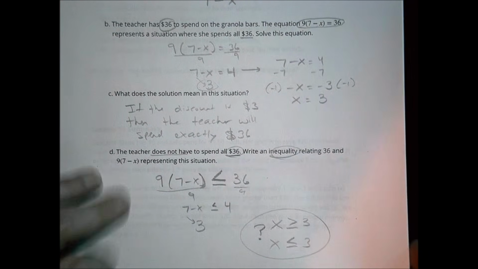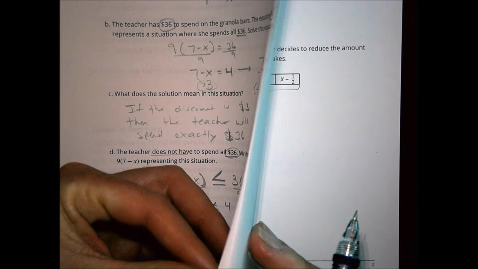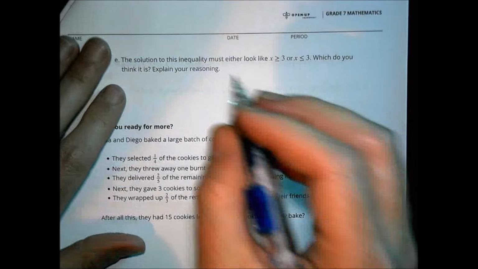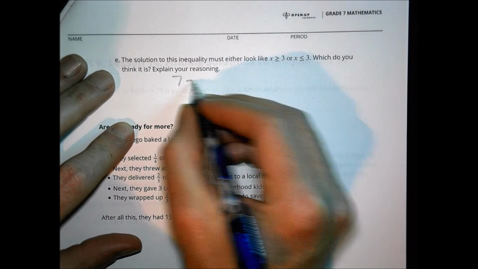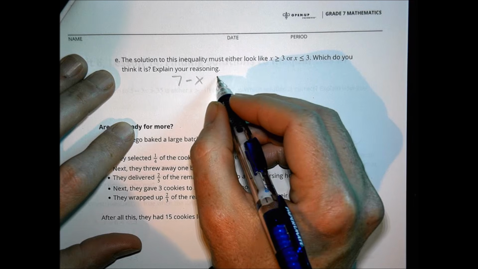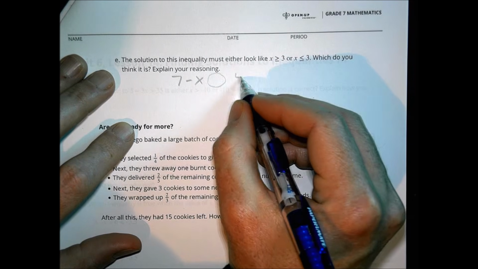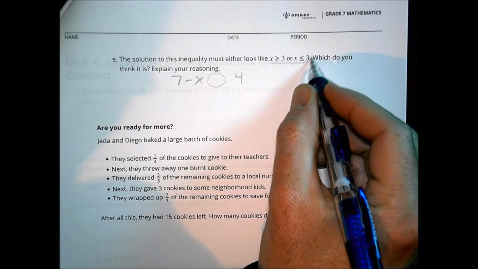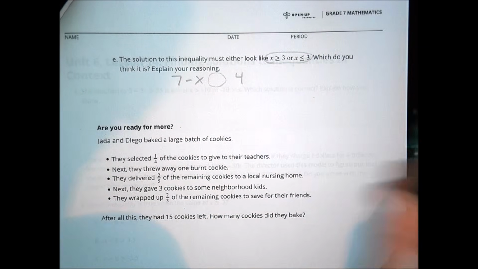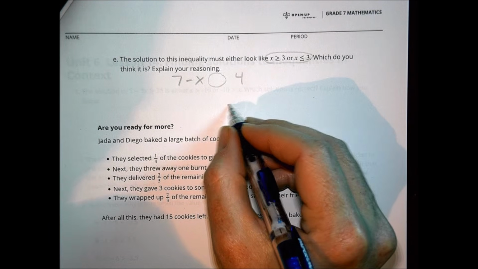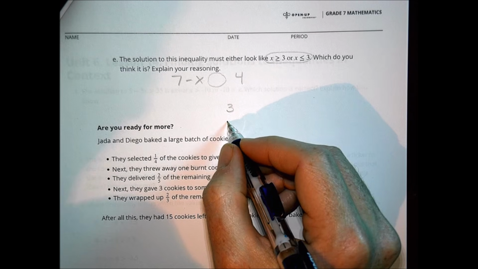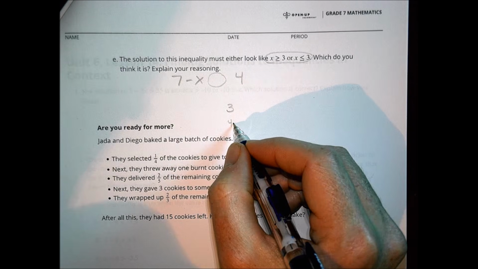Let's look at the next question, because that's really what it's asking you to do. So it says the solution must look like one of these two things. When we look at 7 minus x, we have to decide what goes in here compared to the 4, less than 3 or greater than 3. Well, let's use some logic. If it's 3, 7 minus 3 is 4, and so 4 equals 4. That works no problem.